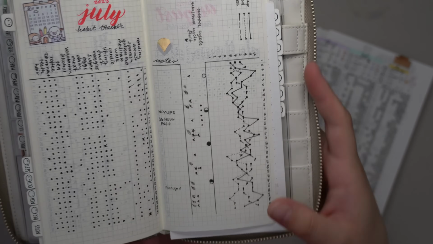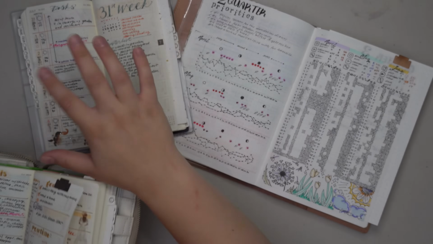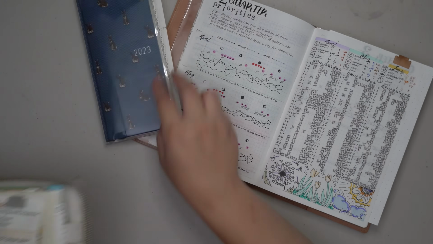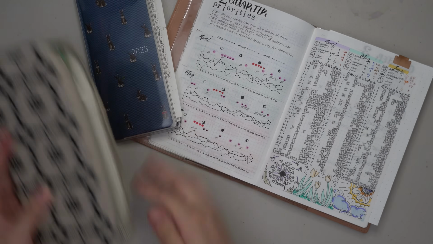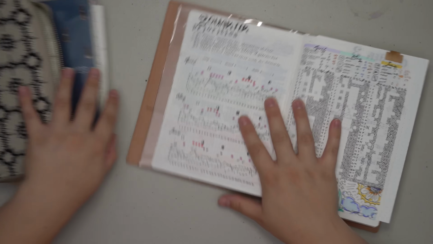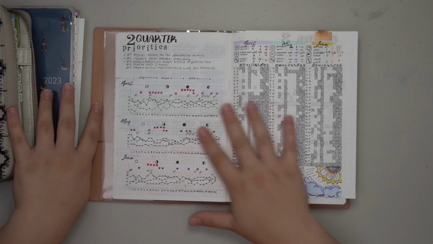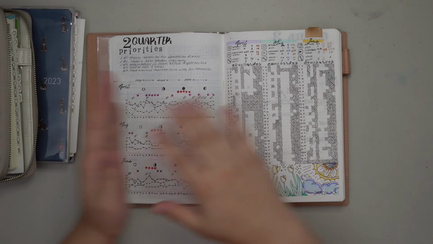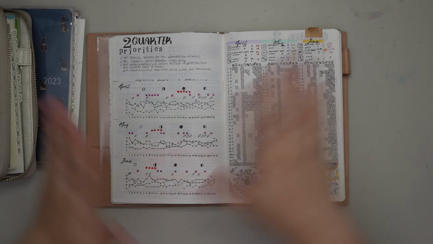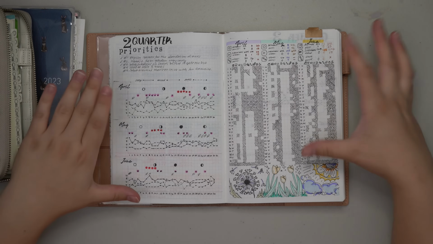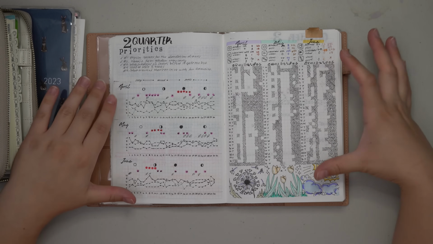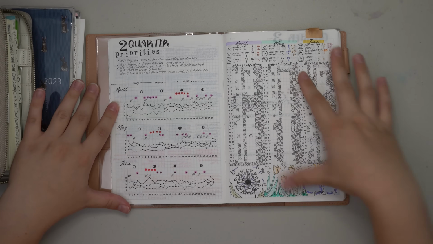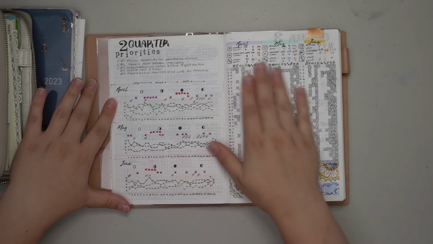Now that we've kind of covered like yearly, weekly, monthly, let's talk a little bit about quarterly. So this is a new planner for me this year. This is the Common Planner. I've talked about this in so many of my videos. It's one of my favorites. So with this one, it has quarterly spreads, and I love that it has quarterly spreads because it doesn't just have one side, it has two sides.